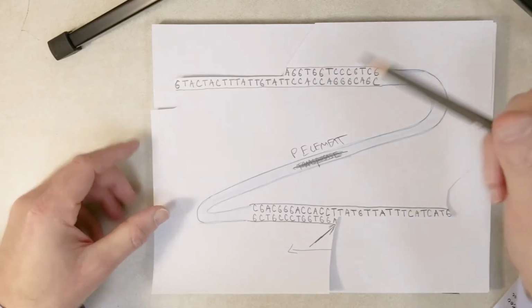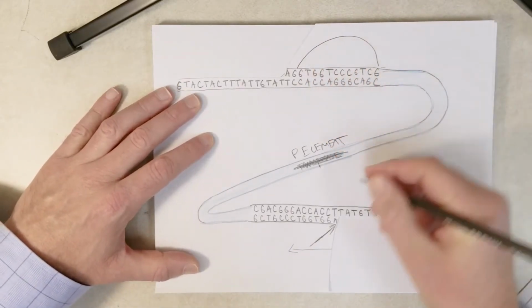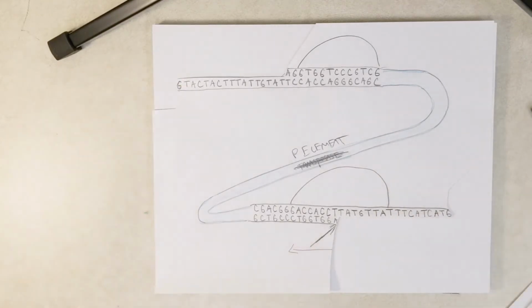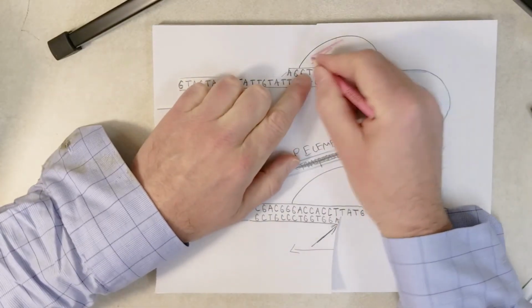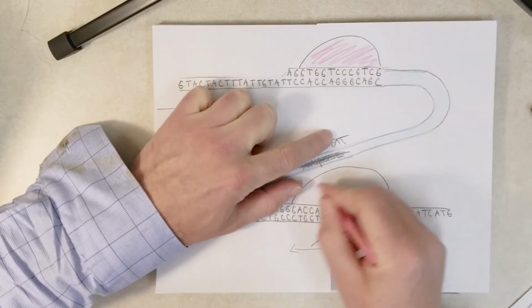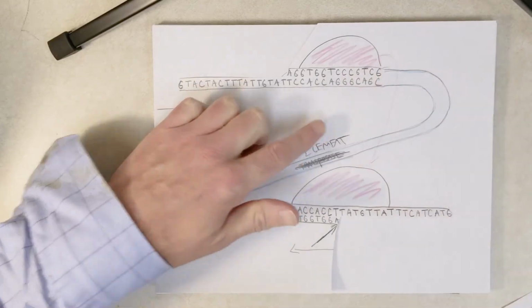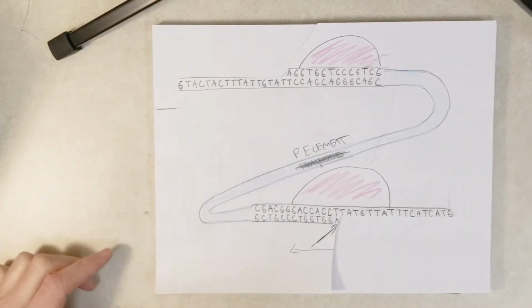Now we'll have transposases bound to the ends right here, and I could color those if we wanted to. How about I add just a little color? So we've got the transposases bound to the ends here, and they could be bound to each other also, just like we saw with the insertion sequences. It doesn't really matter.